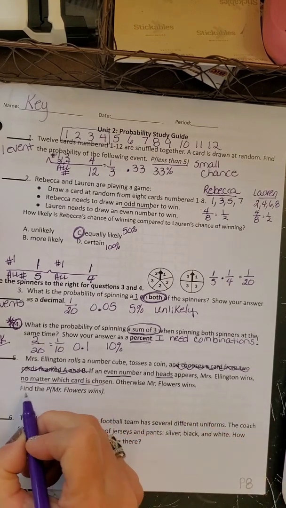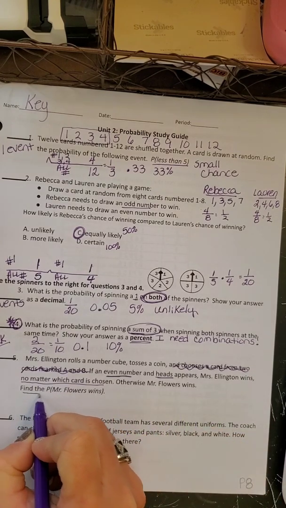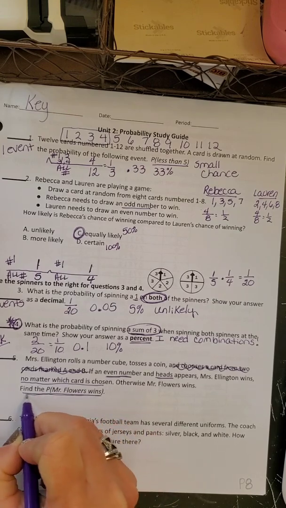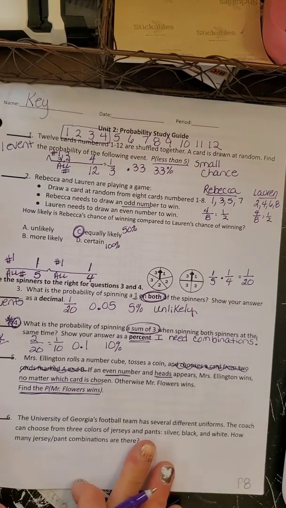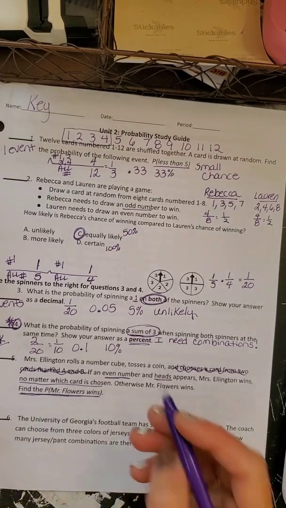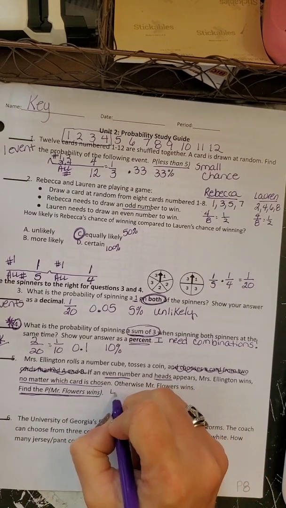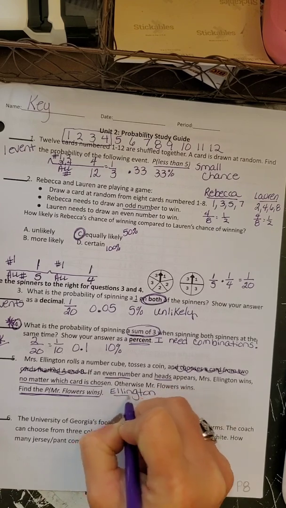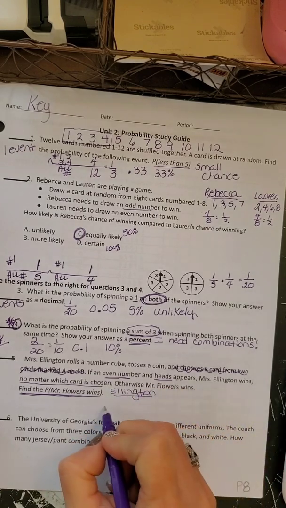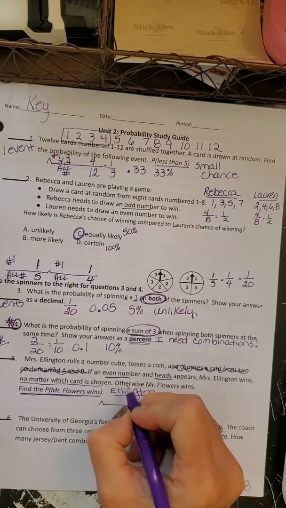But now the question says, find the probability that Mr. Flowers will win. So let's go ahead and look at what Miss Ellington has to do. Then we're going to look at what Mr. Flowers has to do. So Miss Ellington, the probability, what do we want here?